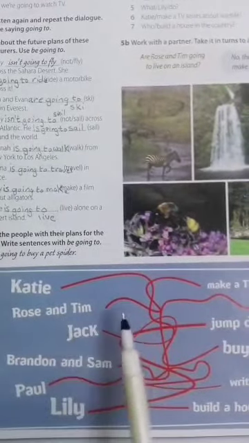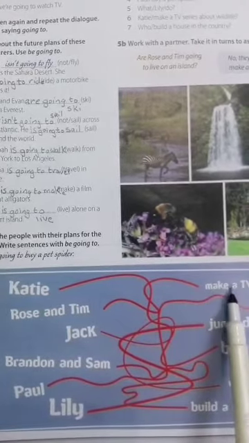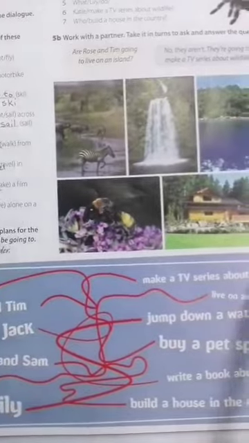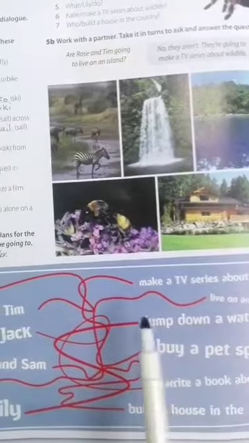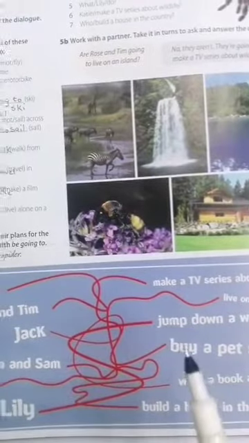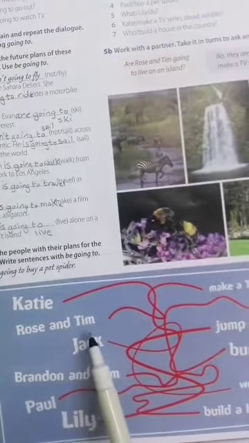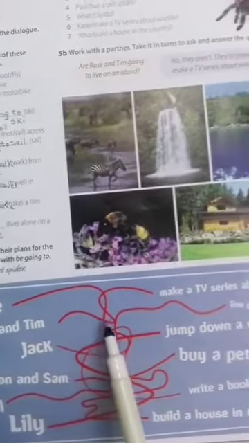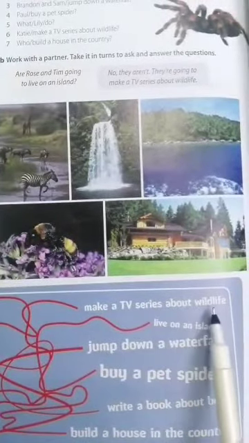Rose and Tim. We have here, make a TV series about wildlife. So what is the sentence that we should make? It's like this. Rose and Tim are, because they are plural. Rose and Tim are going to make a TV series about wildlife.